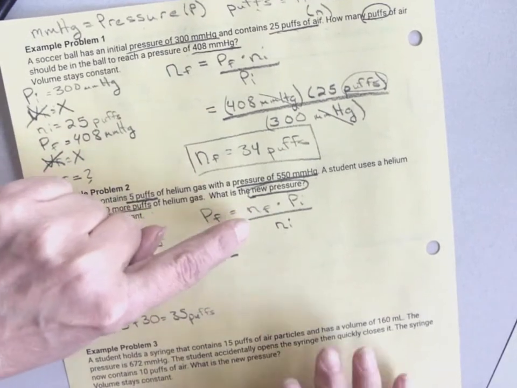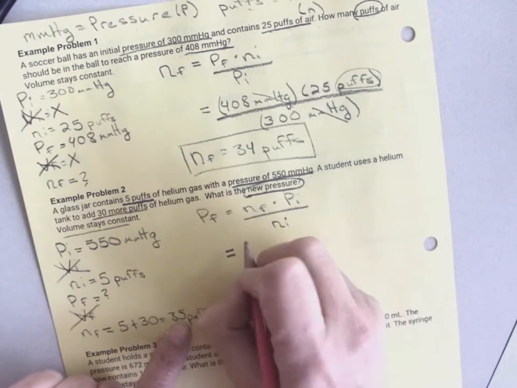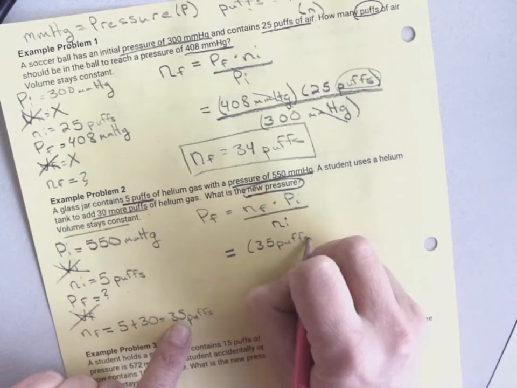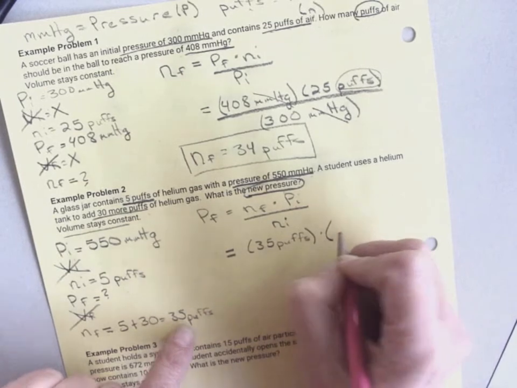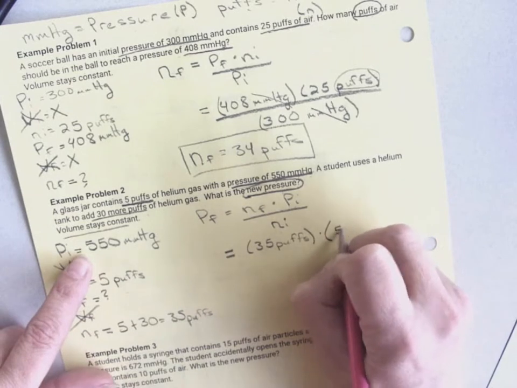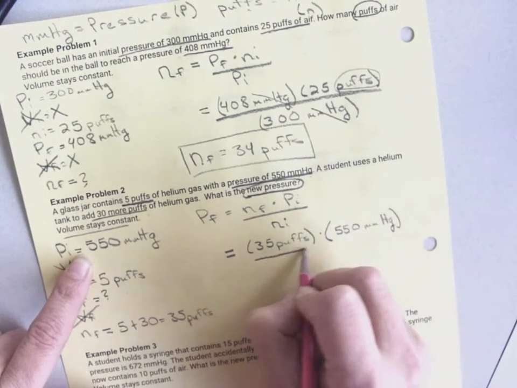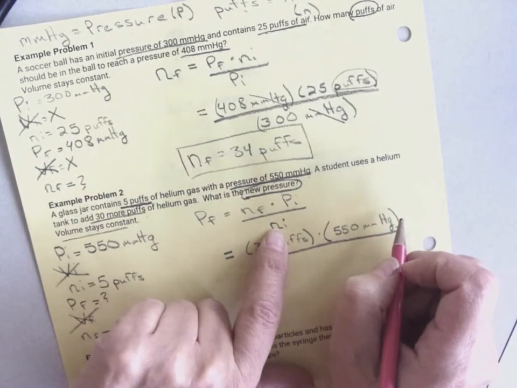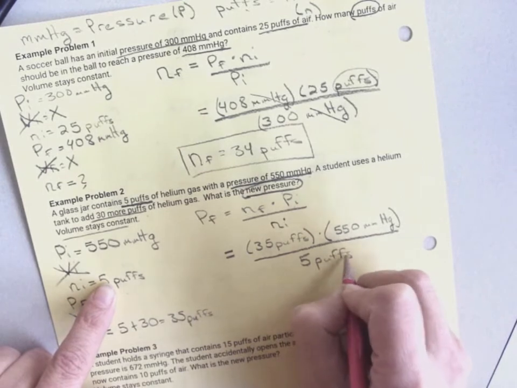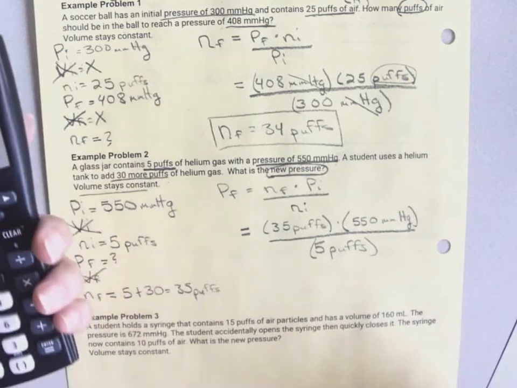The first thing we want is NF, so that's the final number of particles. And remember, that was 35, so it was the total including what was added. So 35 puffs times PI, so initial pressure, 550 millimeters of mercury, divided by NI, so the initial number of puffs, and that's 5 puffs. All right, so we have all of our numbers. We're ready to use our calculator.